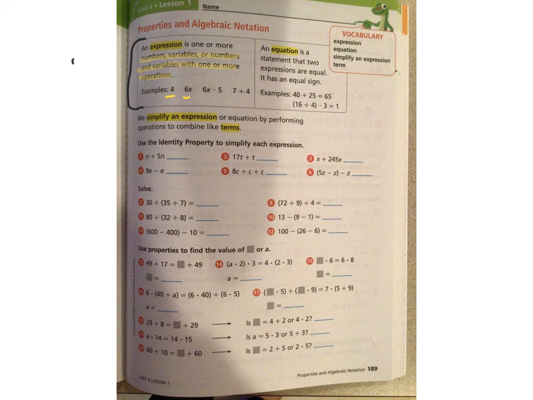And if I say 6x minus 5, depending on the rest of it, I can figure out maybe what x is. I can solve and figure out what x is. But these are just examples. These aren't problems.